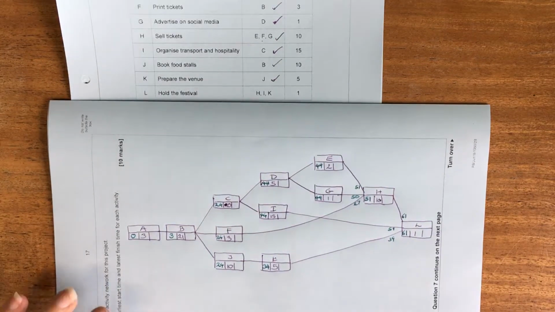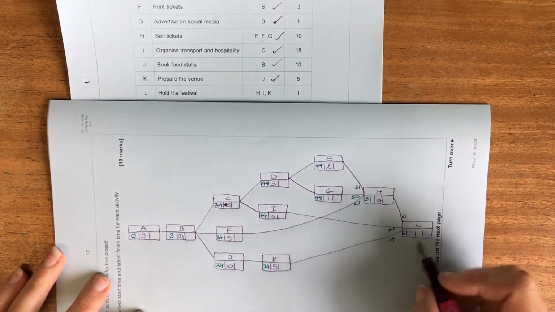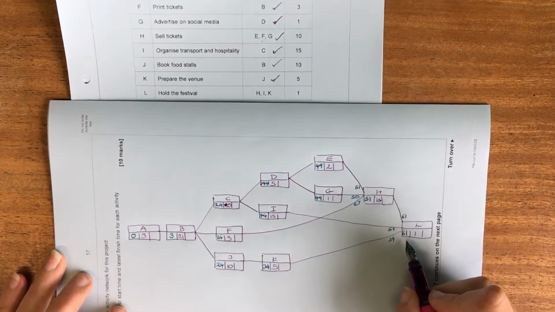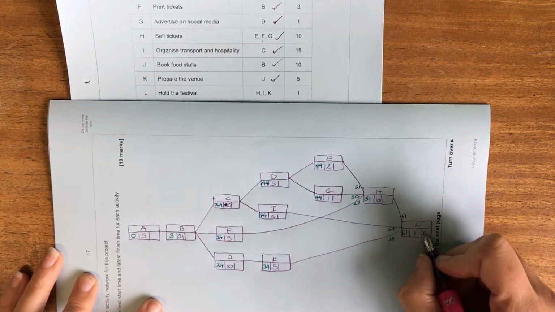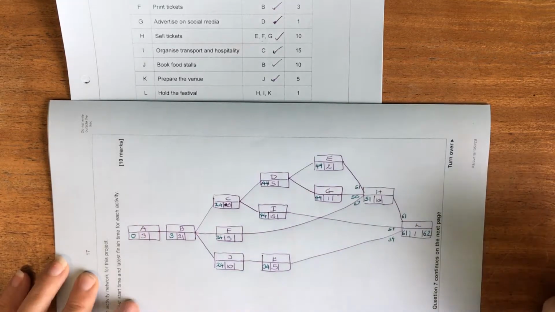Okay, so our latest finish times. These are our deadlines. So our whole project is going to finish one day after 61. So our final project is going to finish at 62.